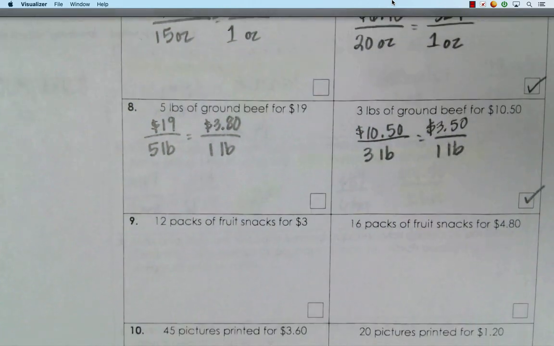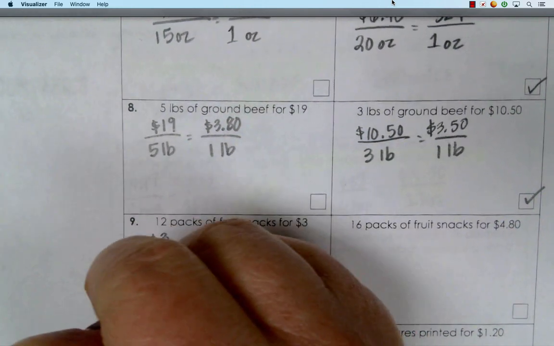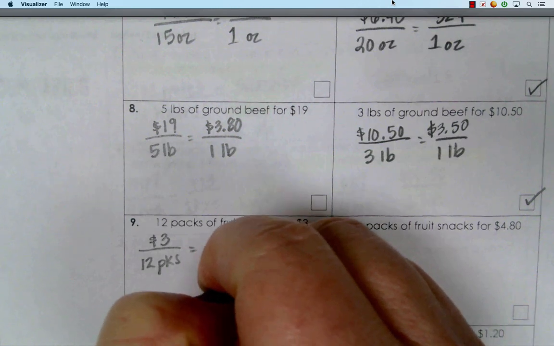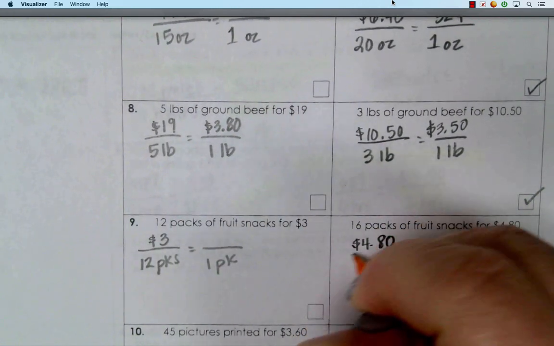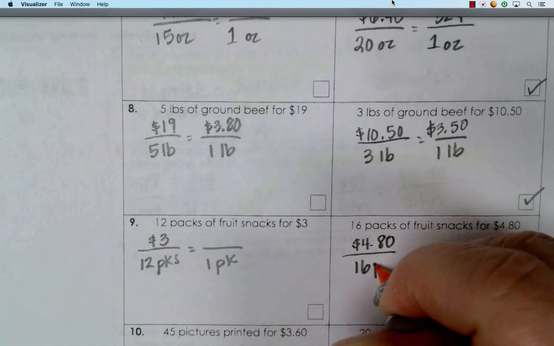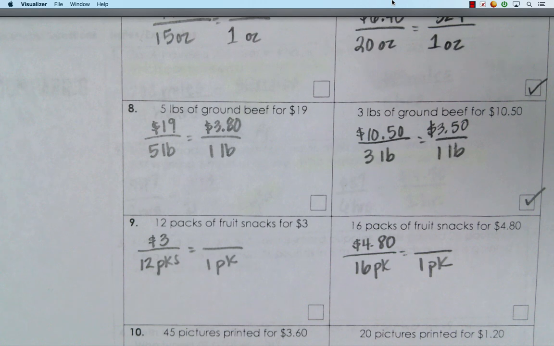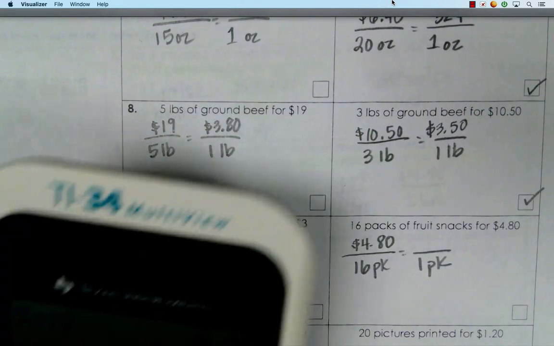Okay. Number 9, I have 12 packs of fruit snacks for $3. So $3 divided by 12 packs, right? And I want to know per pack. And I have $4.80 divided by 16 pack. All right, so let's find out how much it is per one little pack of fruit snacks. 3 divided by 12 is 0.25.